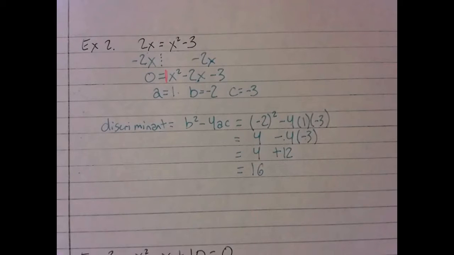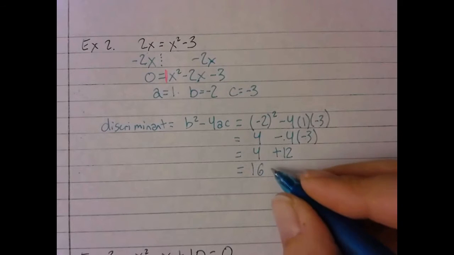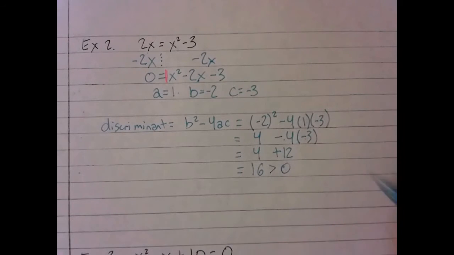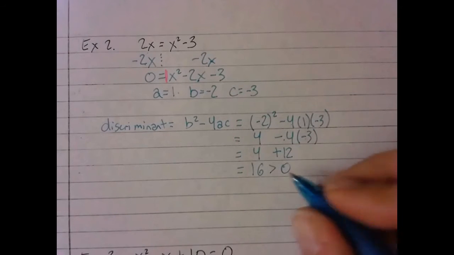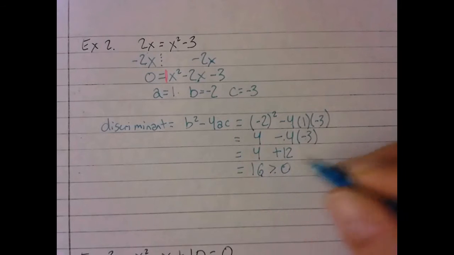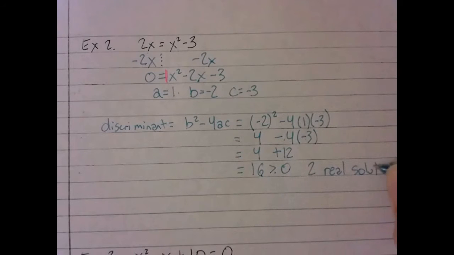Now ask yourself, is 16 greater than, equal to, or less than 0? Well, obviously it's greater than 0. If we look back at that previous page, if you have your discriminant greater than 0, 2 real solutions.